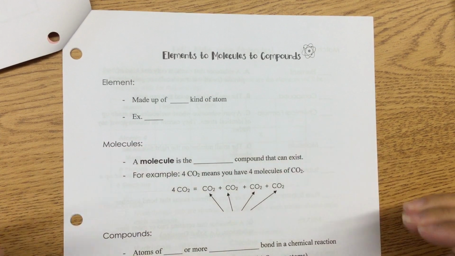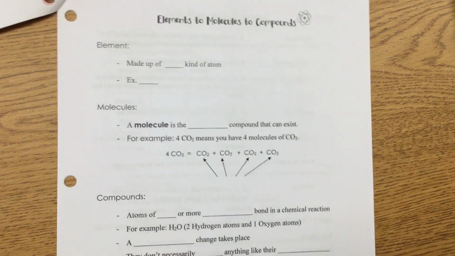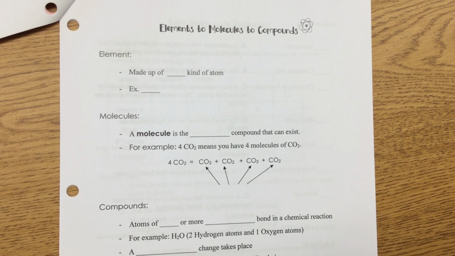Good morning. Okay, so today we're going to be looking at page 6 and page 7 in your booklet. Super short, at least that's the plan, okay? Elements to molecules to compounds.